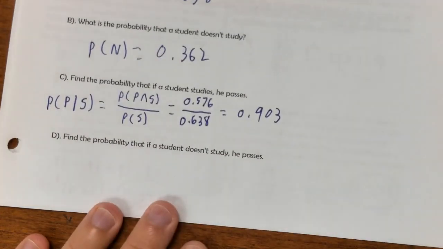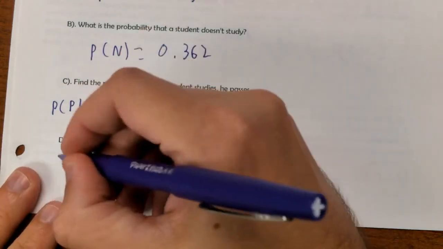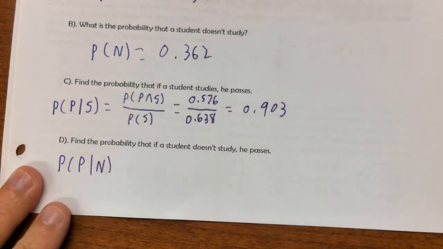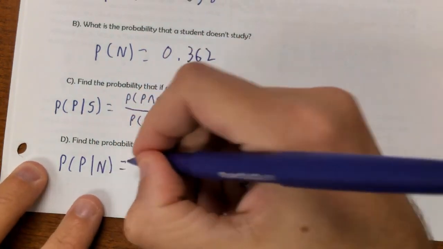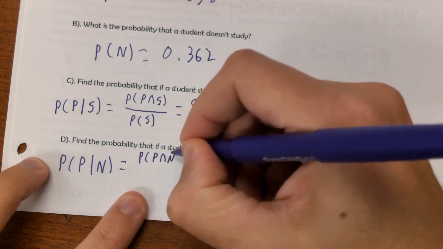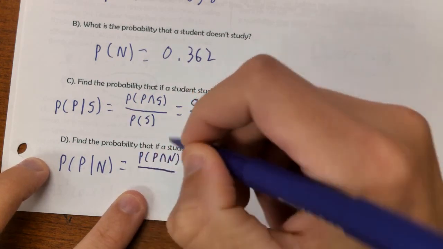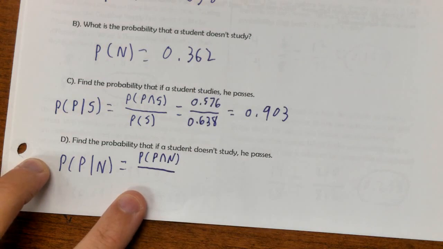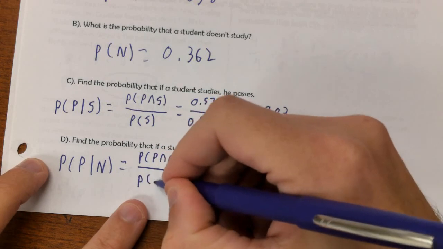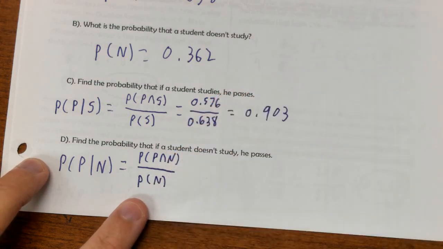Next one, find the probability that if a student doesn't study, what's the probability that you pass? So we're looking for the probability that you pass given that you didn't study. Again, it's going to be the probability of pass and not studying over the probability that you didn't study.